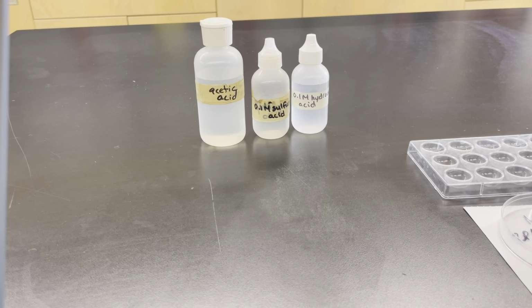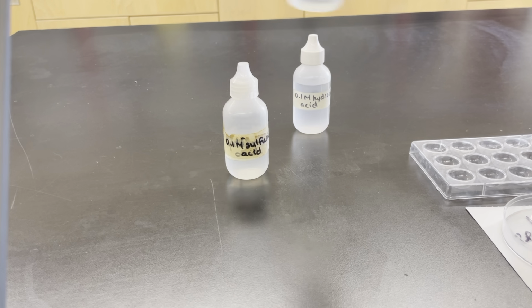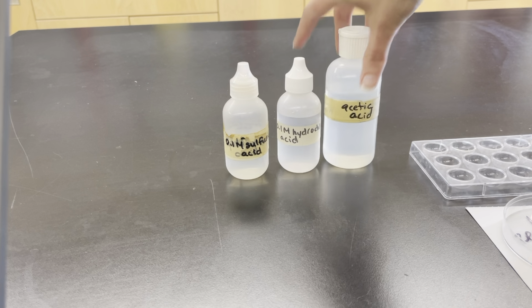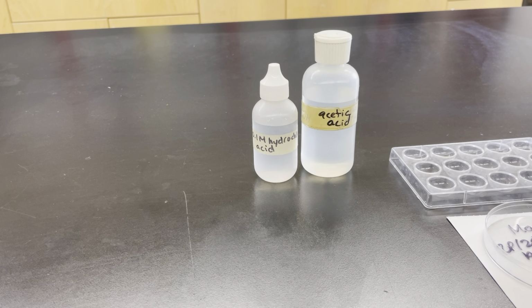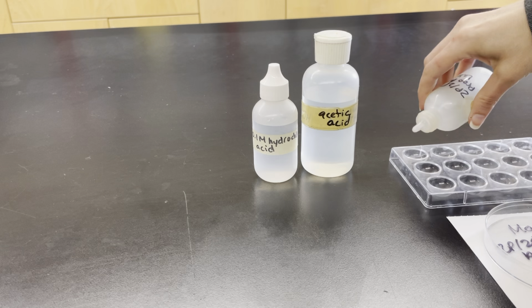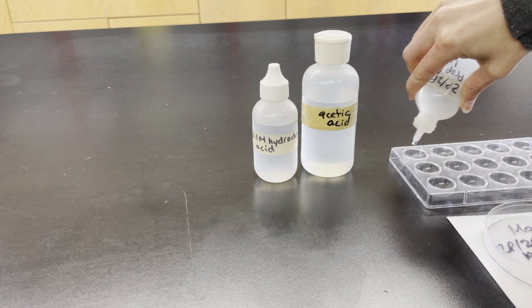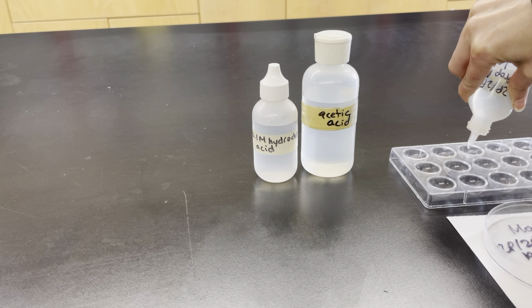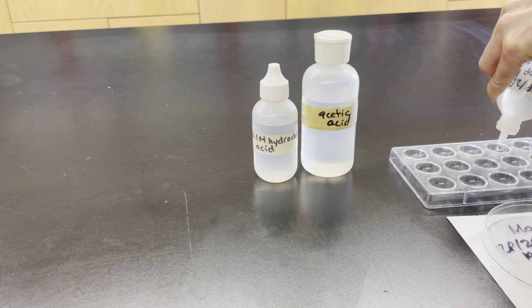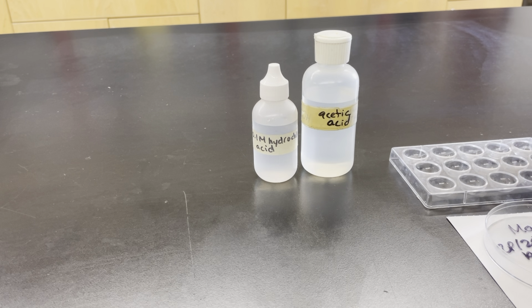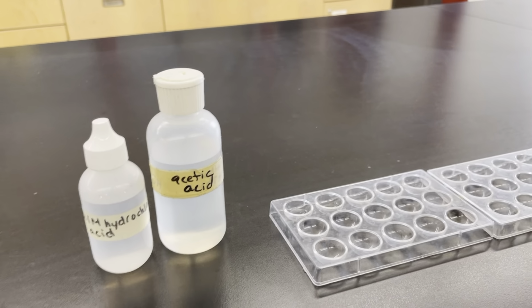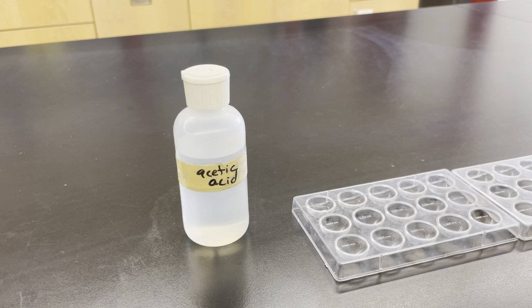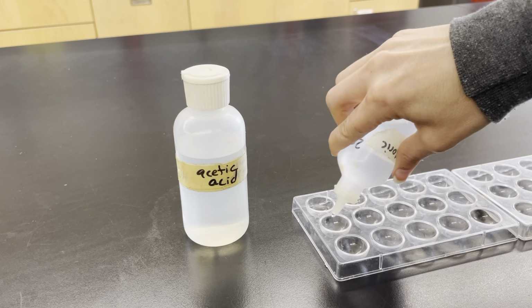I'm going to put these in order so they're in the same order as on your lab. What we're going to do is test these. Since we're testing for 7 different substances, I'm going to put sulfuric acid in 7 spots across the spot plate. Then I will put hydrochloric acid in the next 7, so row 2.